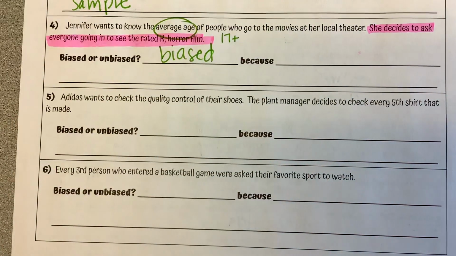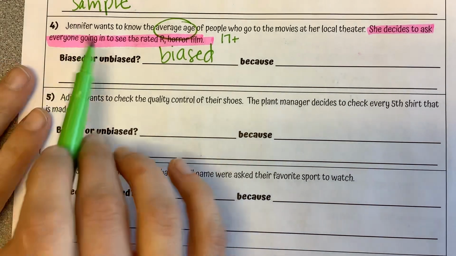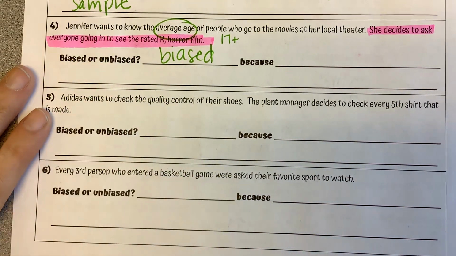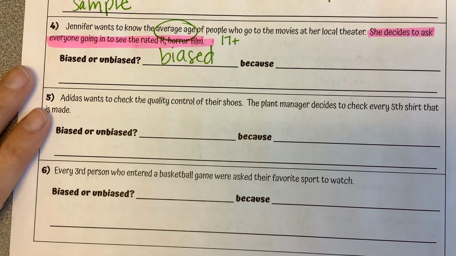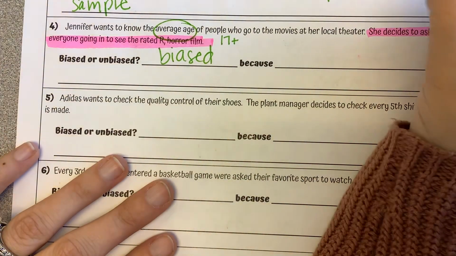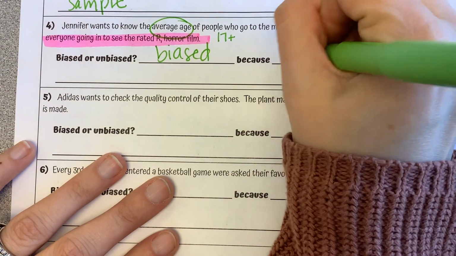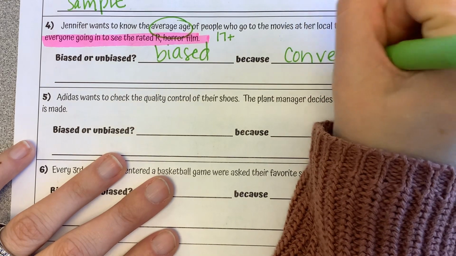We know it's either voluntary or convenient. It's not voluntary because they're not volunteering. The convenience sample is correct because this is easy for her. She's just standing outside of one theater, the rated R theater. That's convenient. That's easy. That's not an accurate representation. So why? It's a convenient sample.